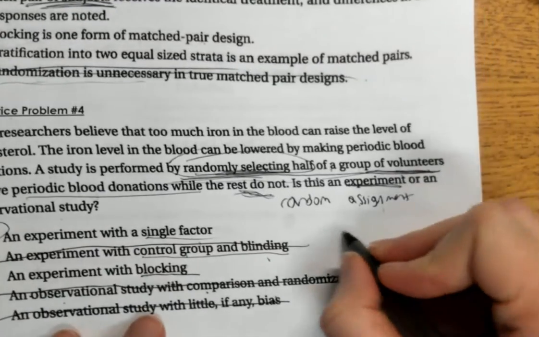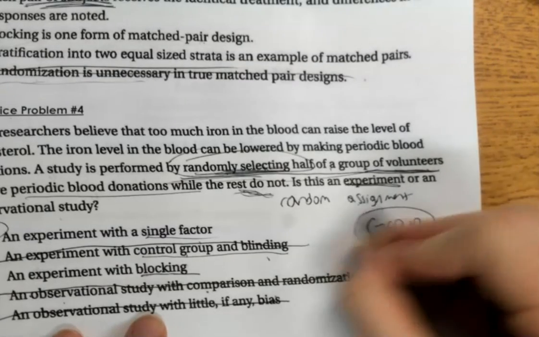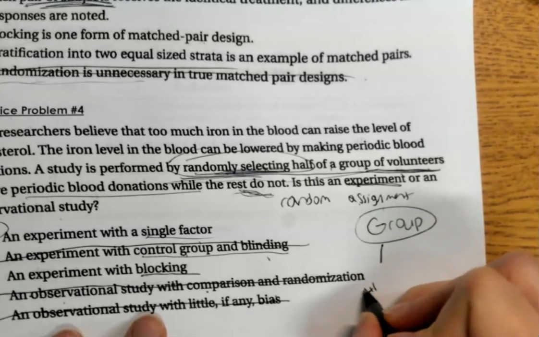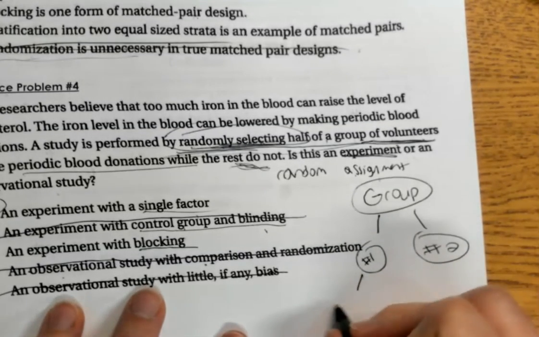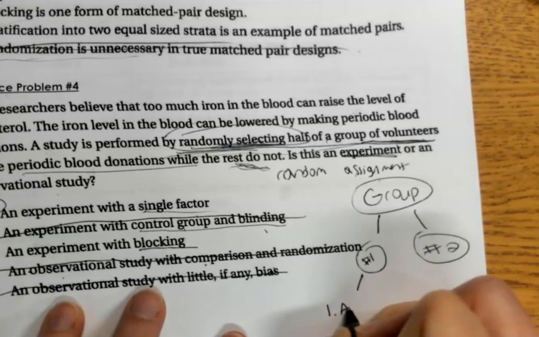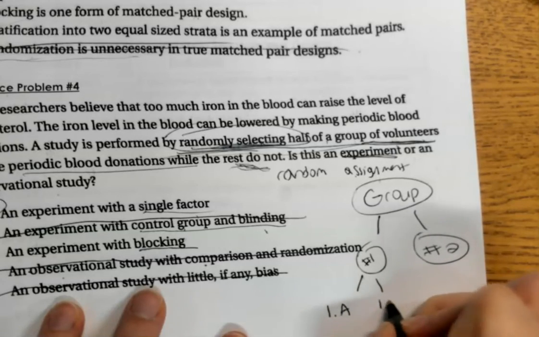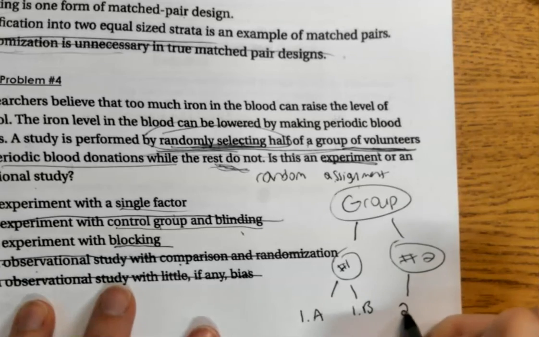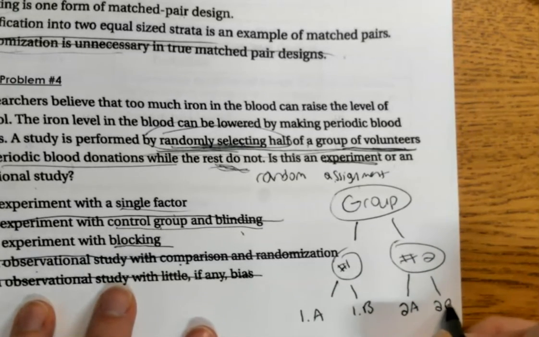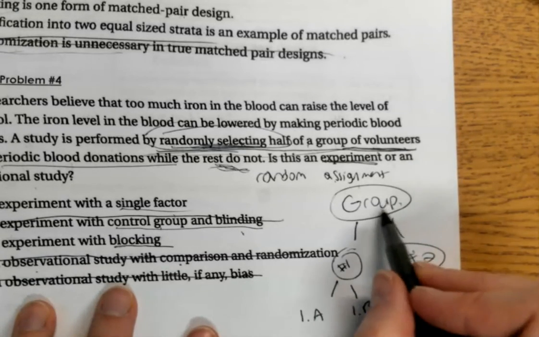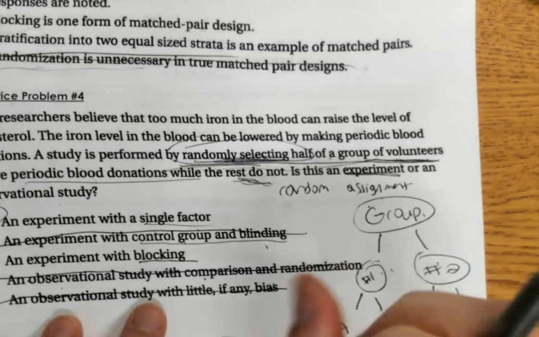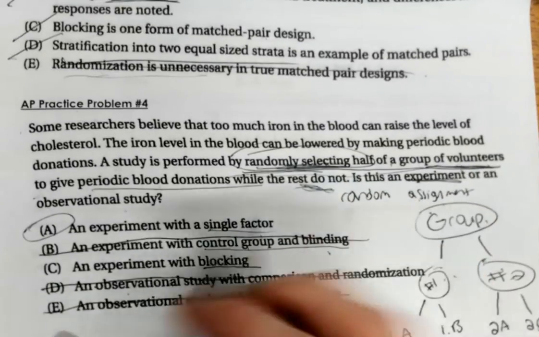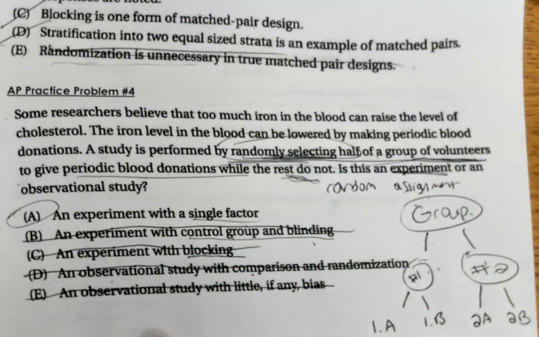Blocking would be where I took the entire group and I divided them into group number 1 and group number 2. And then within those groups, I say, group 1A, you get your blood drawn. Group 1B, you don't. Group 2A, you get your blood drawn. Group 2B, you don't. So I haven't done that. I haven't blocked into 2 groups and then randomly assigned treatment. All I did was take my first big group and split them up. So there is no blocking here. The answer is A, an experiment with a single factor. All right, one more packet down and we are done with this unit.